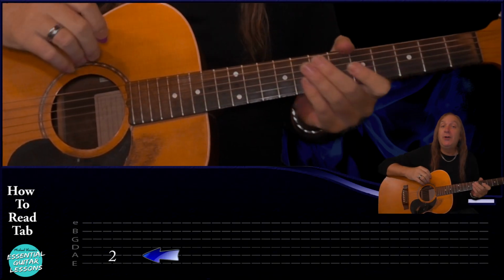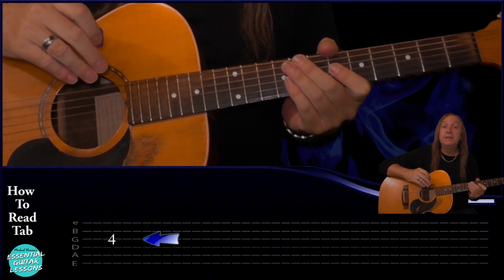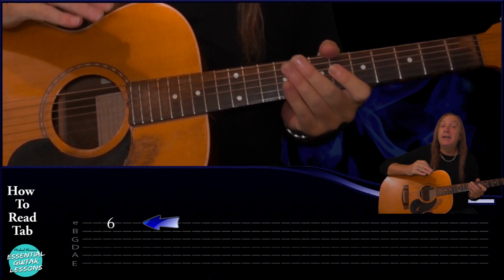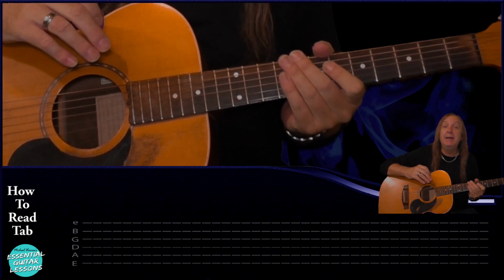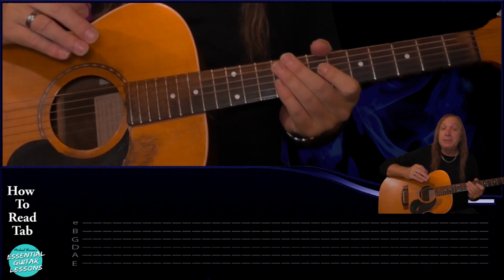Okay, so we have 6 lines and they represent the 6 strings of the guitar. Now, if you've done music, they have 5 lines, so it's nothing to do with music. We have 6 lines with tab. Now, it's always written upside down.